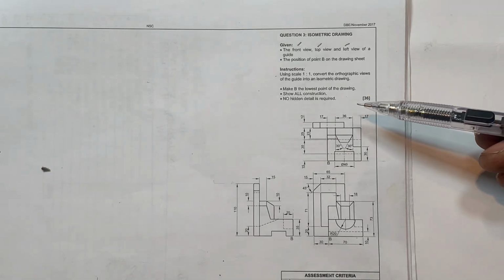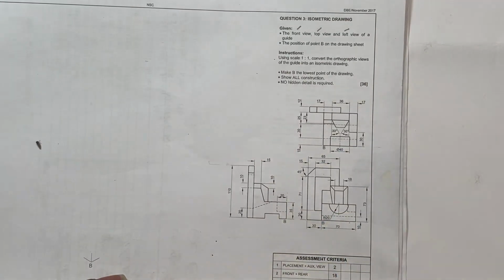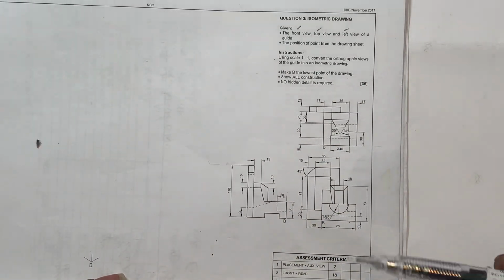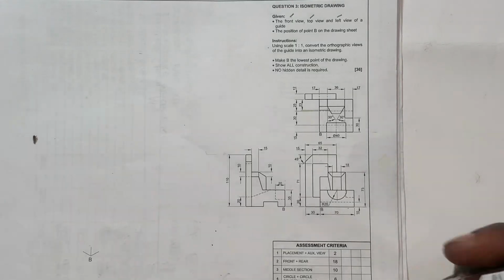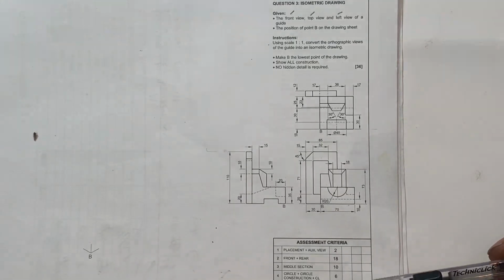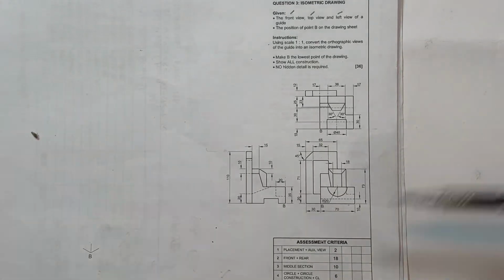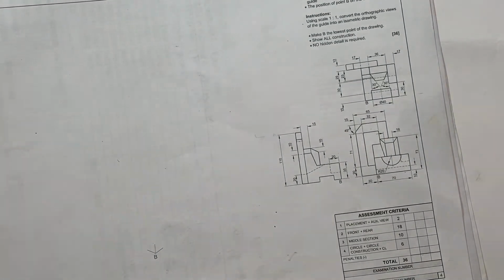But what is very much important, analyze the views and correspond the views with what? With a projection symbol. And you can see we are not given the projection symbol, so it might be a little bit of a challenge. Okay, but then let's look at it together.